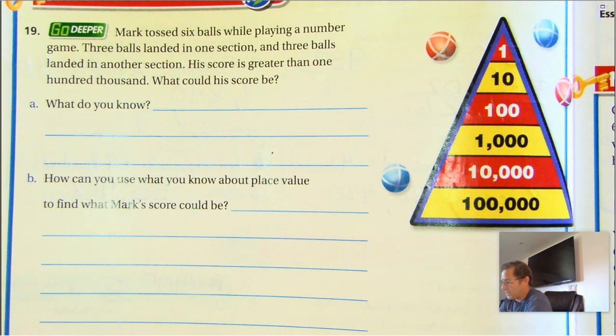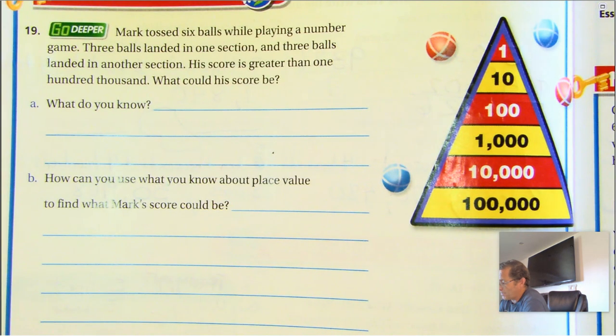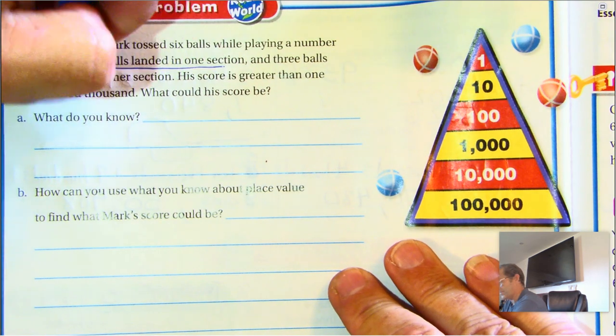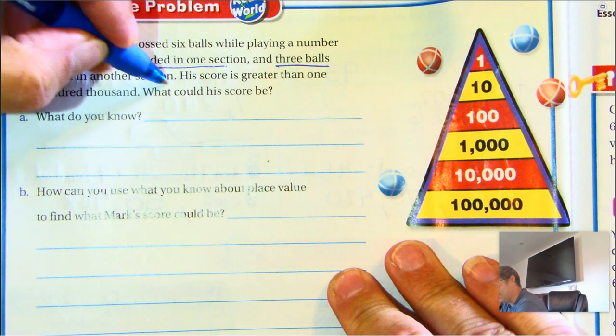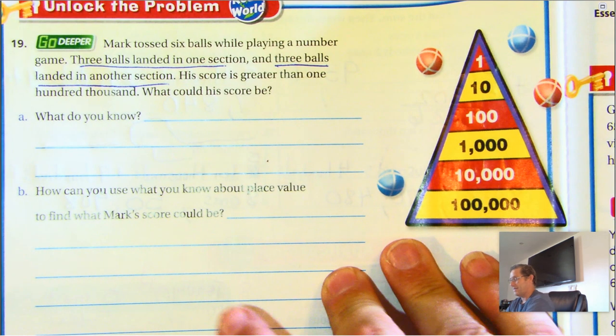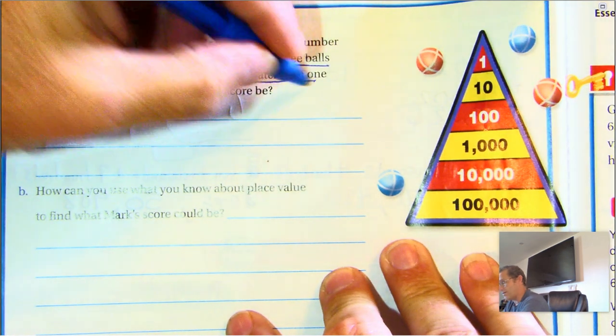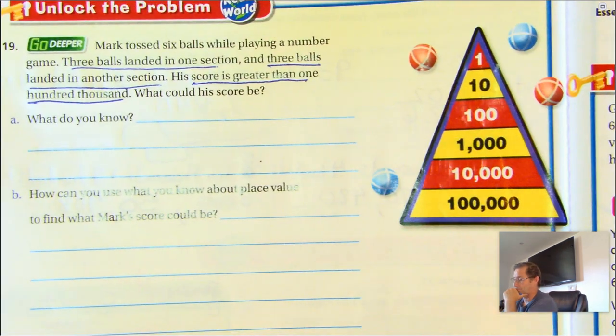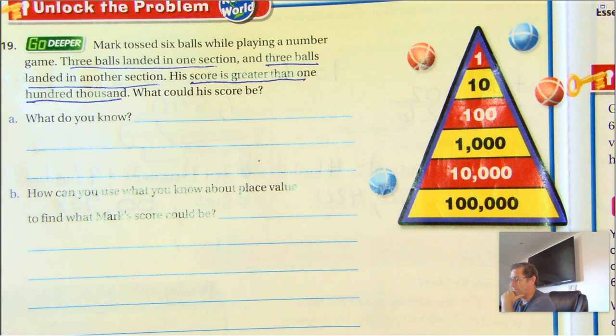Mark tossed 6 balls while playing a number game. 3 balls landed in one section, and 3 balls landed in another section. His score is greater than 100,000. What could his score be?